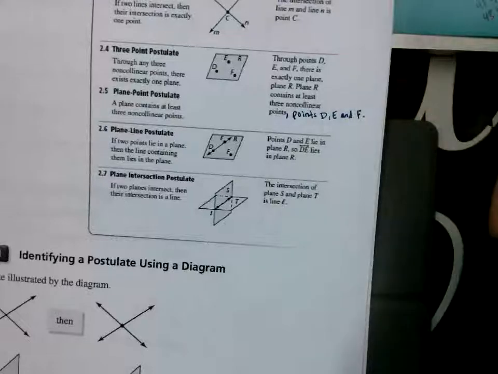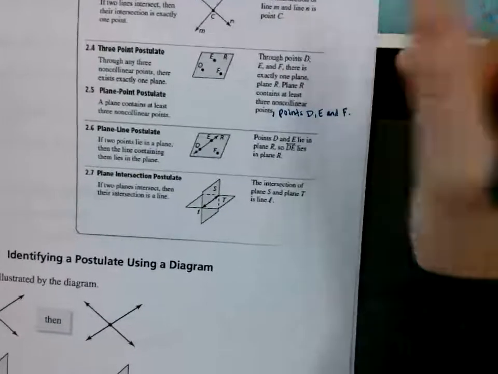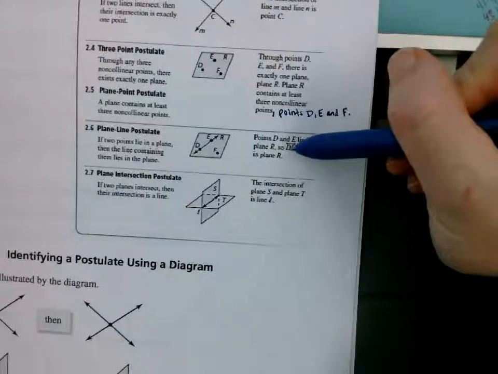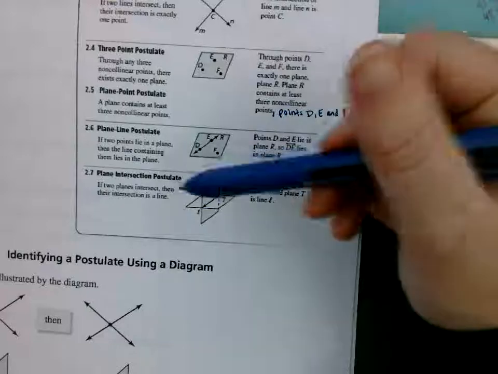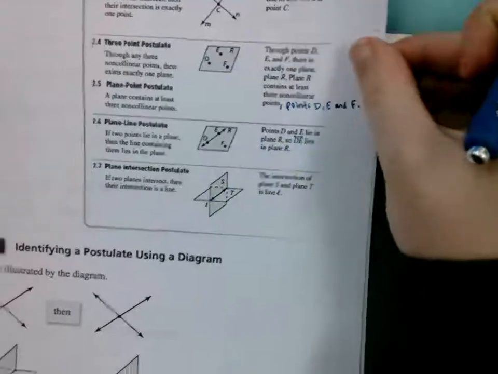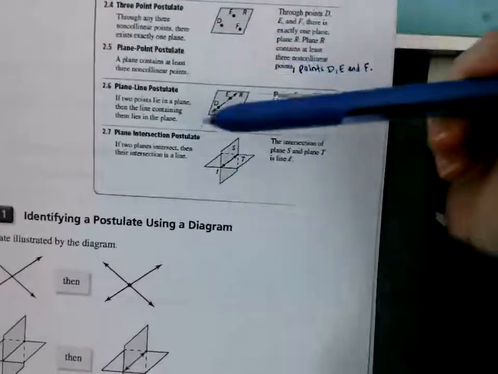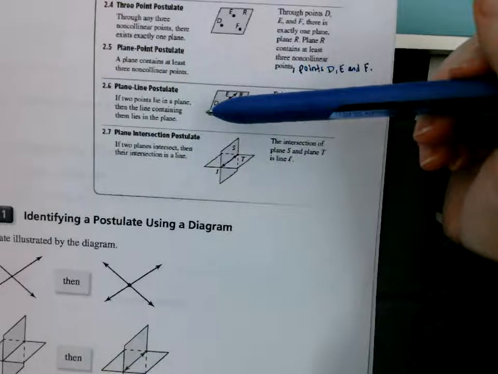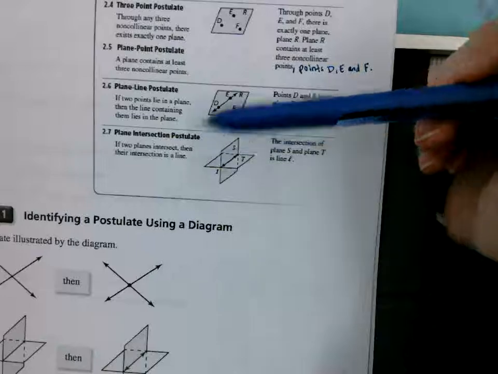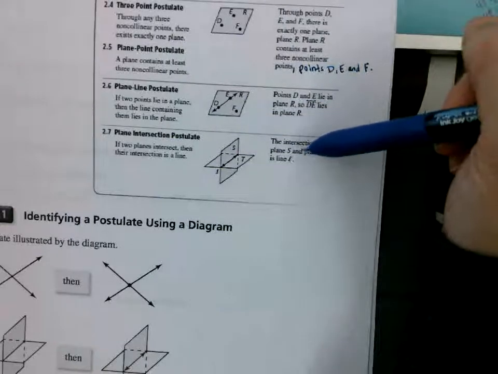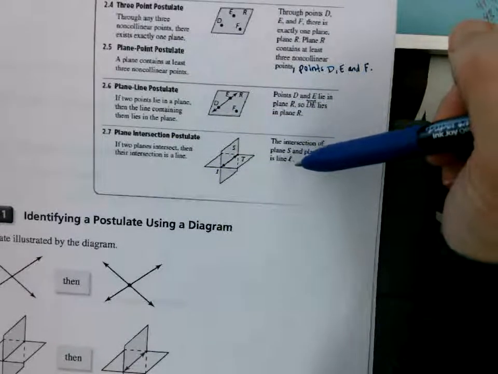Okay, 2.6 is the plane line postulate. It says if 2 points lie in a plane, then the line containing them lies in the plane. Points D and E lie in plane R, so line DE lies in plane R. Okay, and you can see this all in these pictures right here. Okay, and the last one is the 2.7 plane intersection postulate. If 2 planes intersect, then their intersection is a line. The intersection of plane S and plane T is line L.